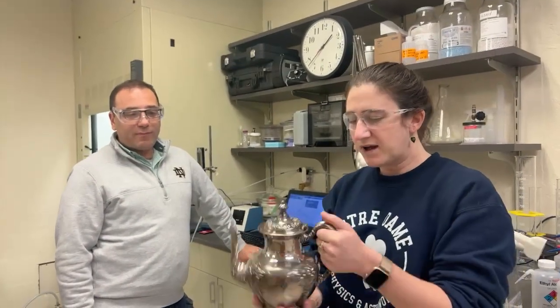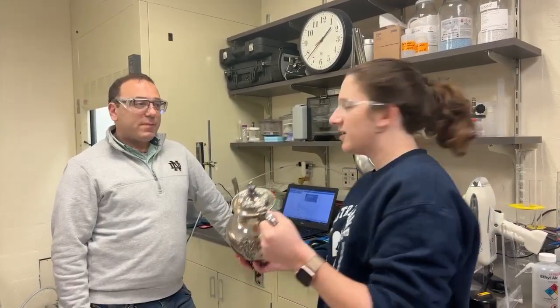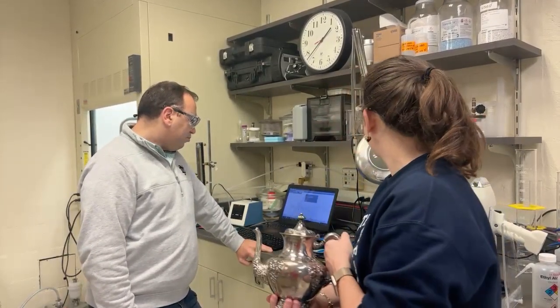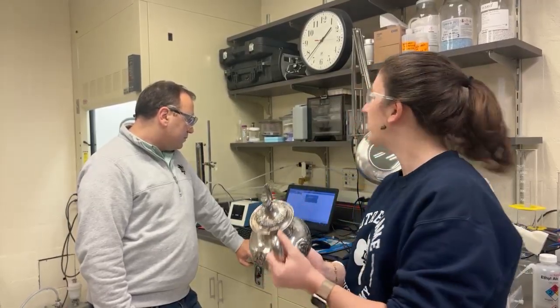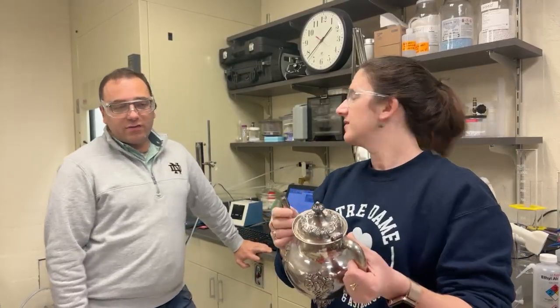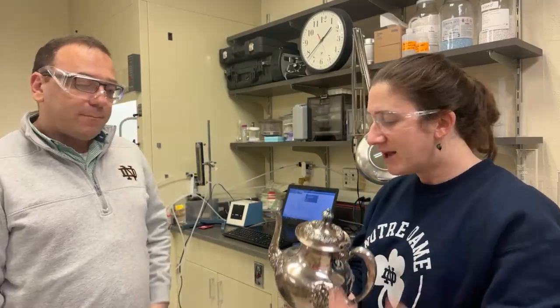So we have this pot, which is mostly silver, a little bit of copper, and it does have trace amounts of lead, possibly from the source of the silver, not necessarily because they intended to put lead into it. We would have to do follow-up experiments to figure out if that trace amount of lead is, say, compliant with food safety rules. Until then, Nick will be drinking his tea elsewhere. Yes. All right. Thank you so much.